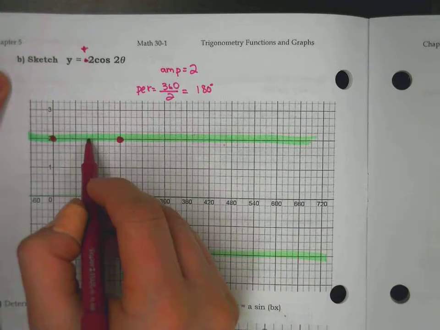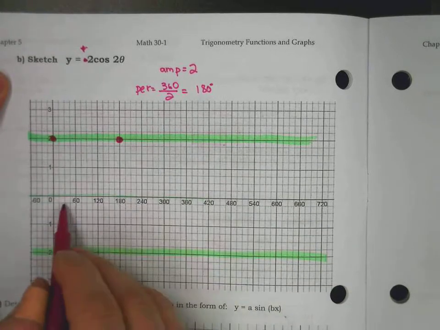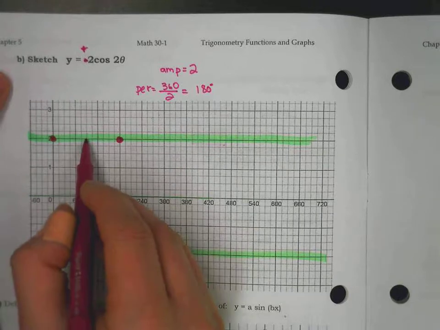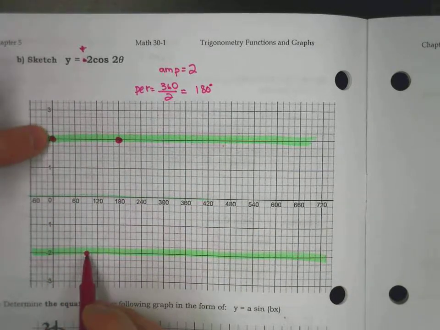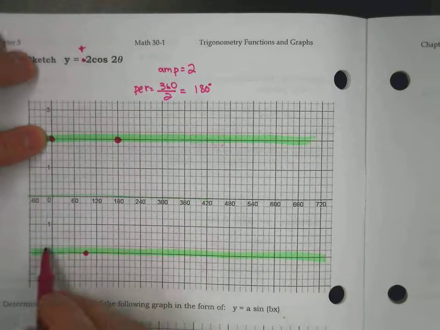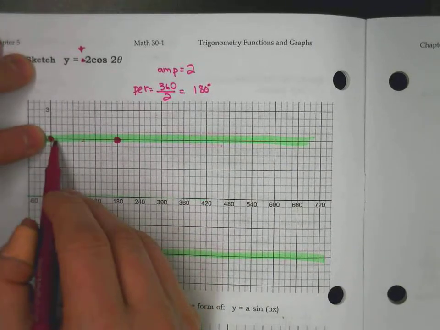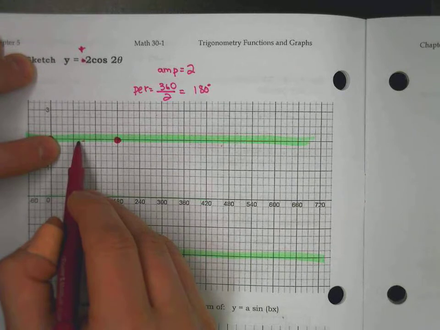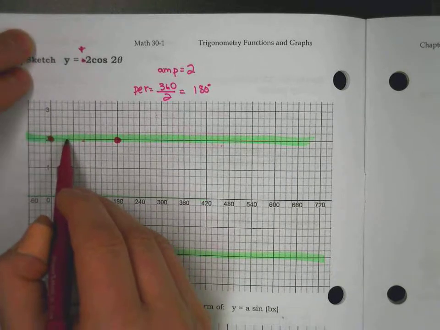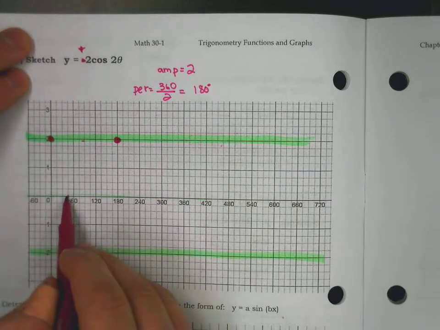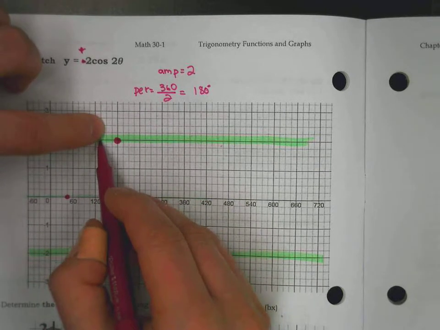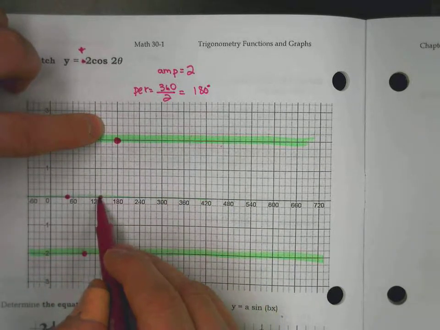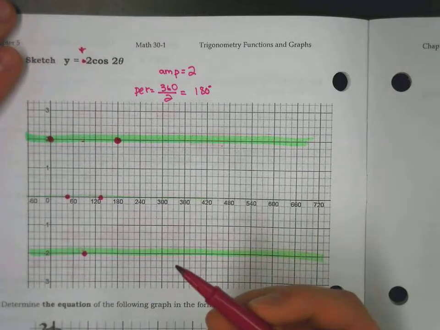Halfway in between these, I'm not even looking at the scale, halfway in between, we reach our minimum. Halfway between these, we are on the midline. Halfway between these, we are on the midline. Again, I'm not worrying about the scale.